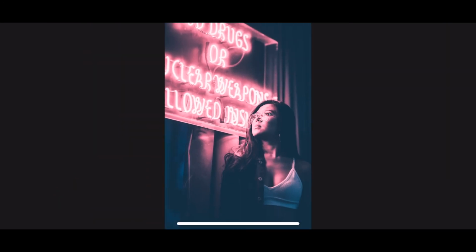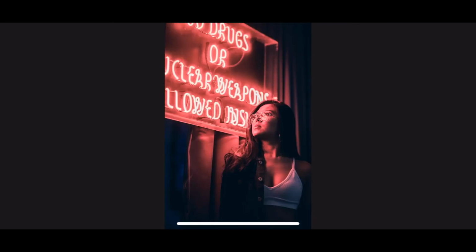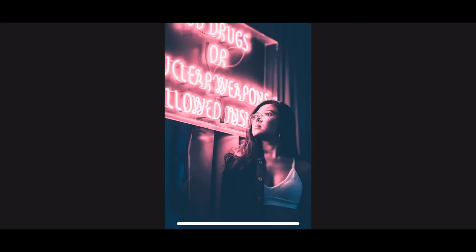That looks fairly decent. This is the before and this is the after.